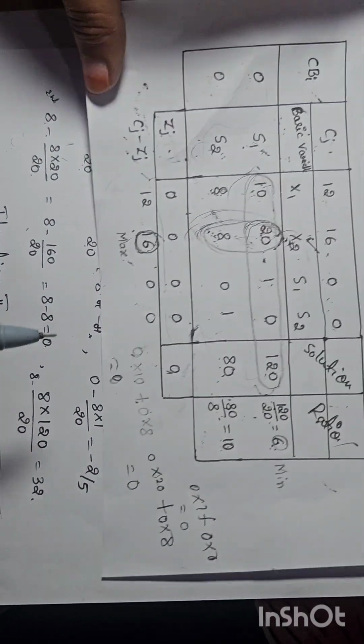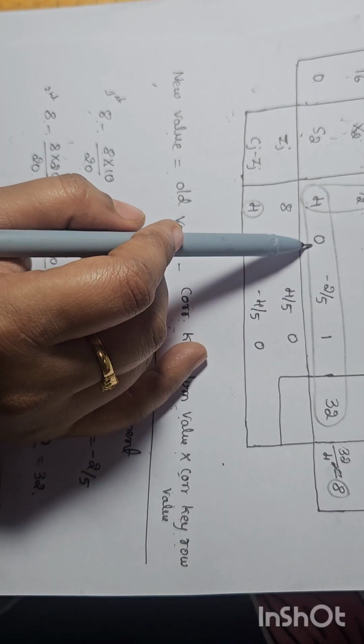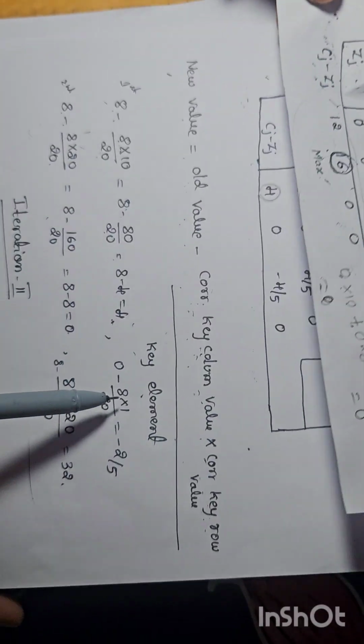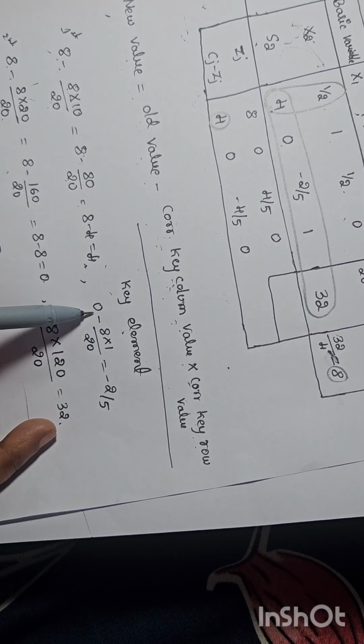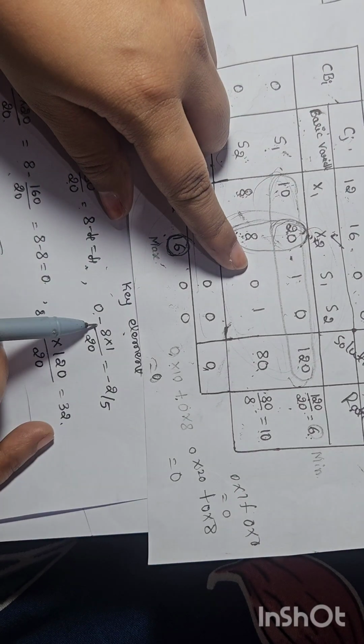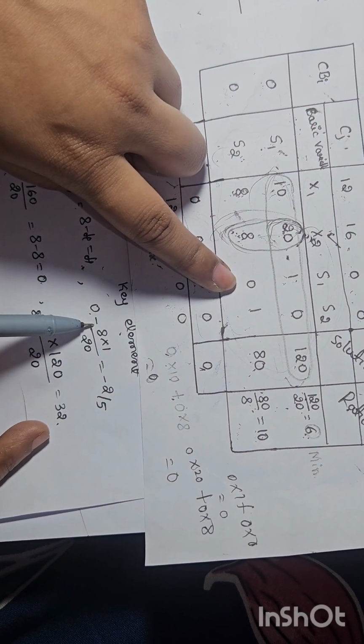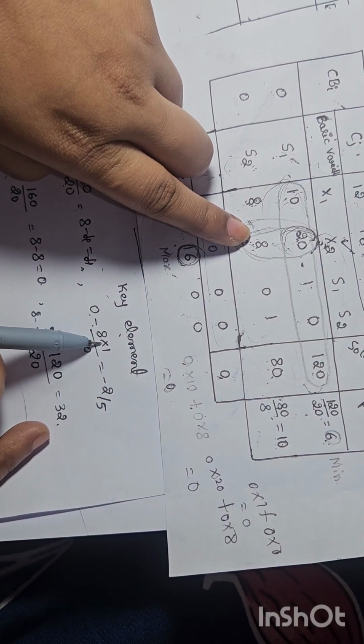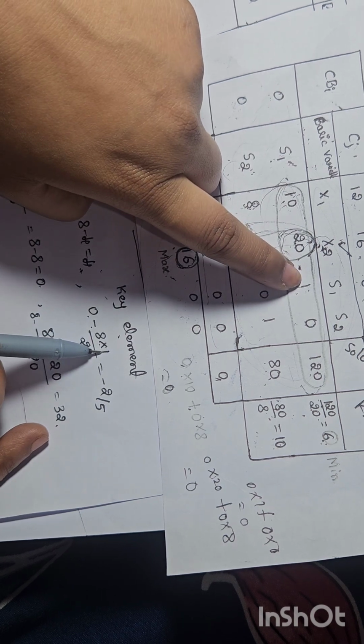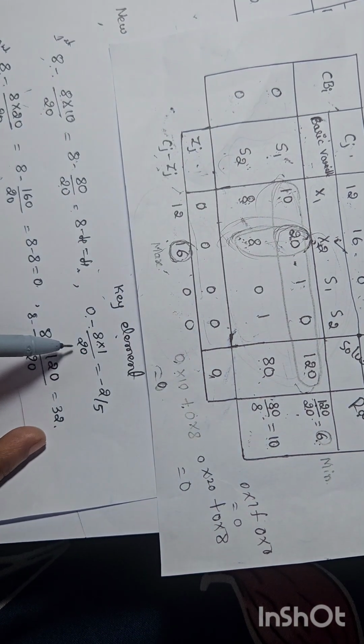You will get 0. That 0 you need to write in the first iteration. Similarly, 0 is the old value minus corresponding key column into corresponding key row 1 divided by key element.